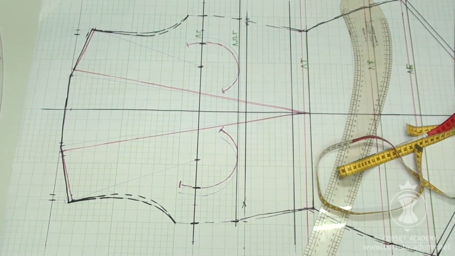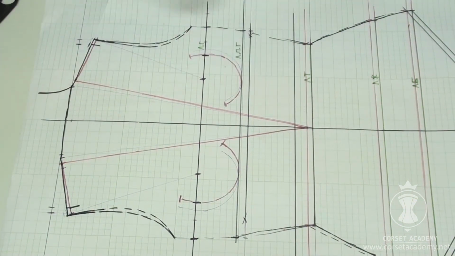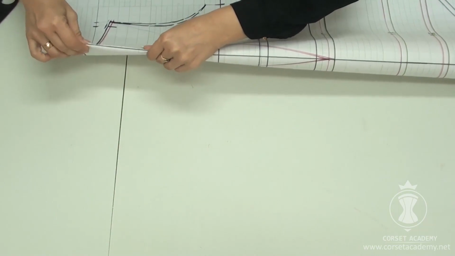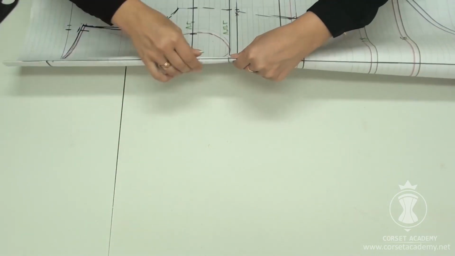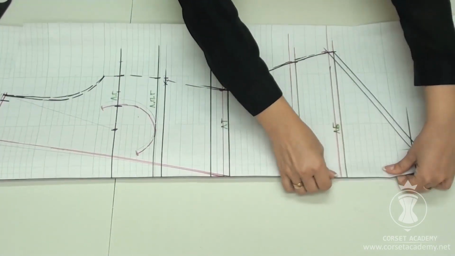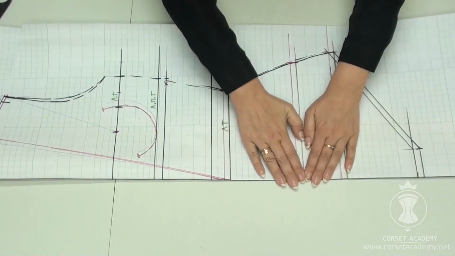Our 2D development drawing of a custom dress form is ready. I fold it in half along the central line and cut it out following the outer lines. I can always apply minor alterations later if it comes to that.